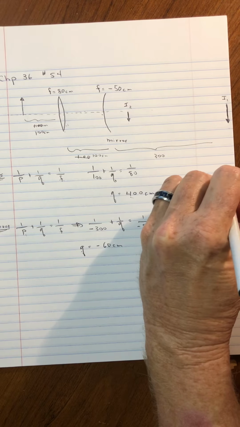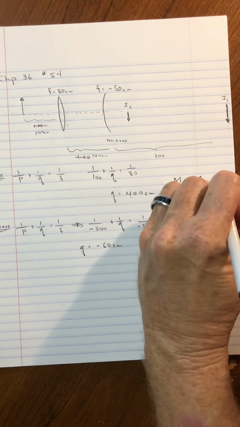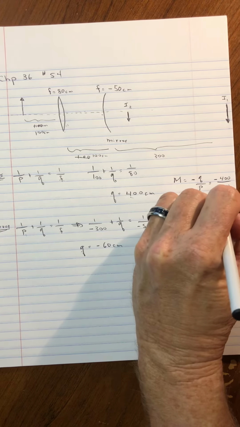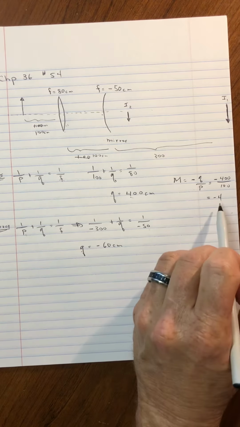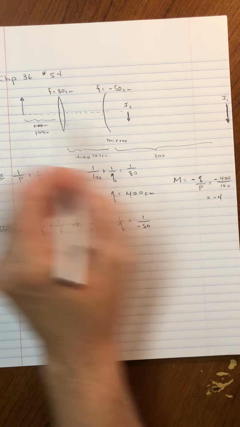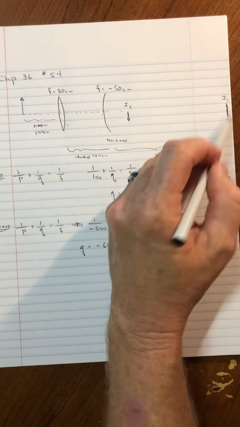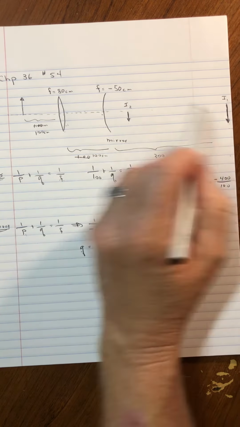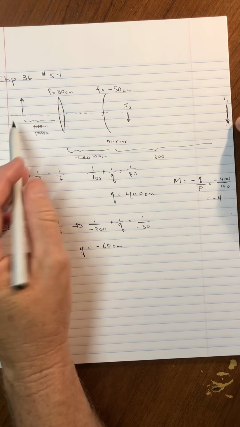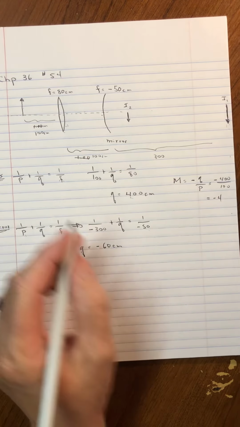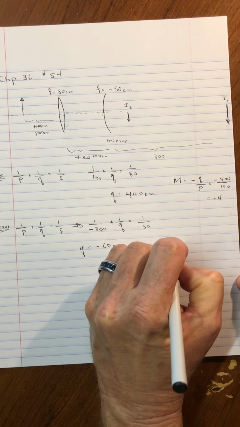And so this would be minus 400 over 100, which is a negative 4. And so this first magnification from this lens is negative 4. That's why I drew this one upside down. And I probably should have drawn it much, much bigger, because this one here should be 4 times bigger than this first picture.